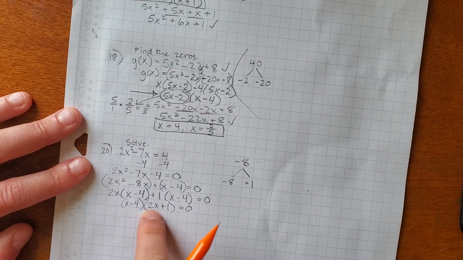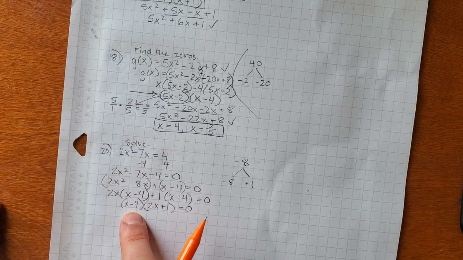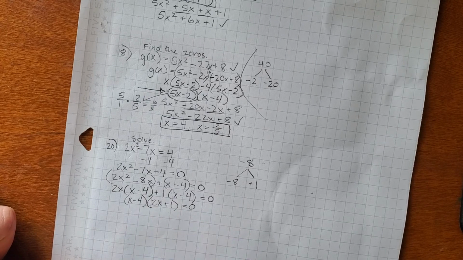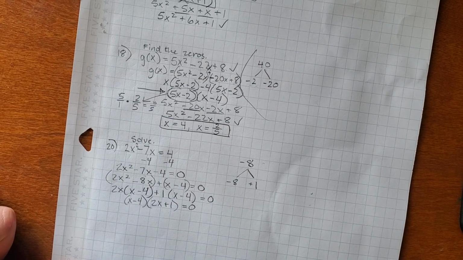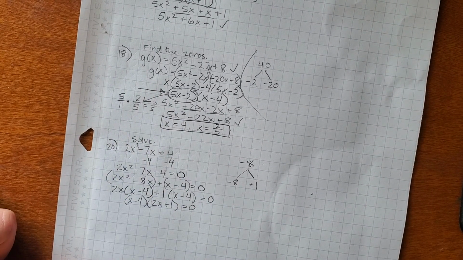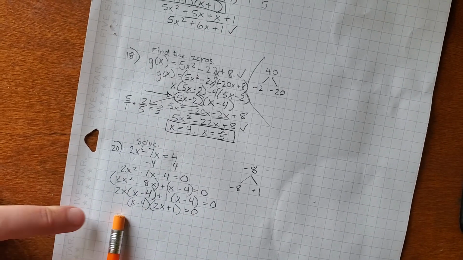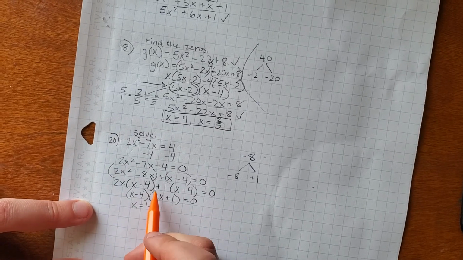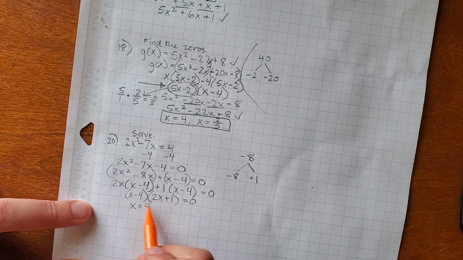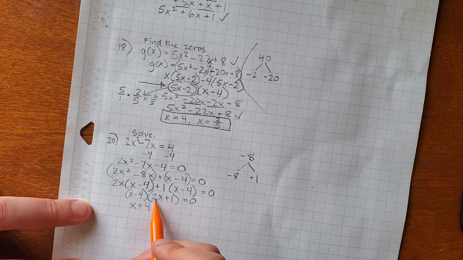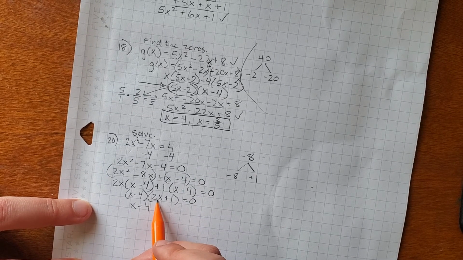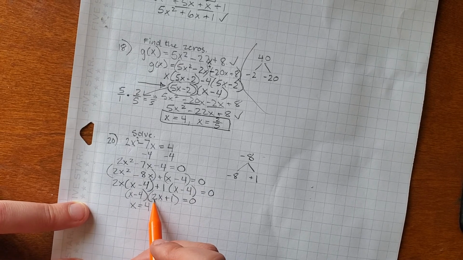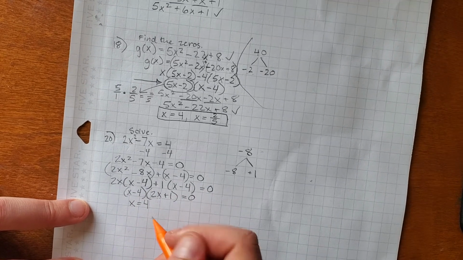So here we can see that the zeros, or the roots, are going to be the solution to our equation. So all we need to do is find the zeros the same way we did up here. So one of our zeros is definitely going to be a 4. And our other one, what do we plug in for x to make this 0? Well, it would be -1/2, because -1/2 times 2 is -1 plus 1 is 0.